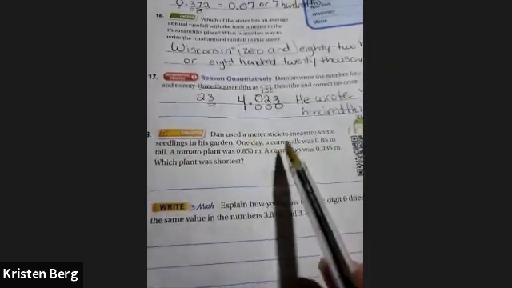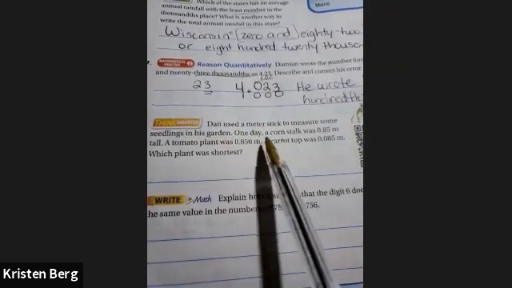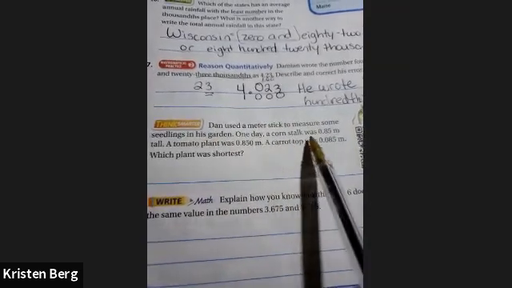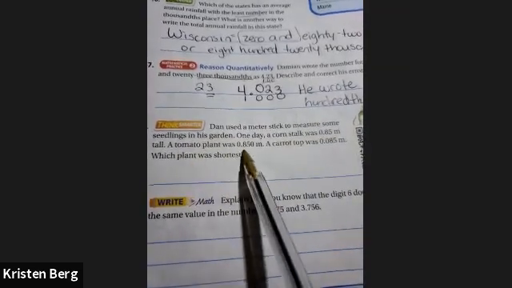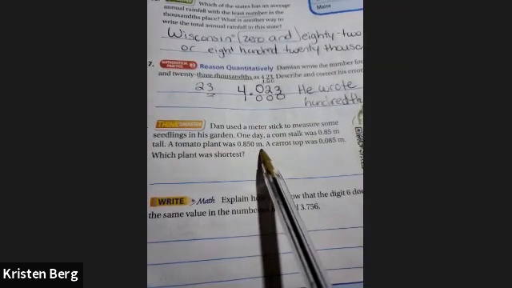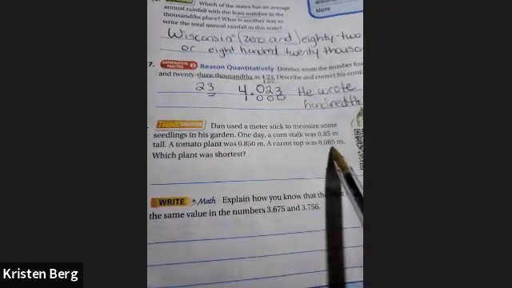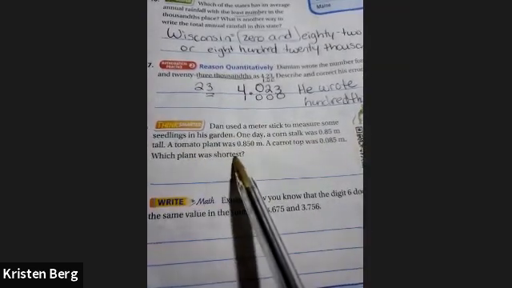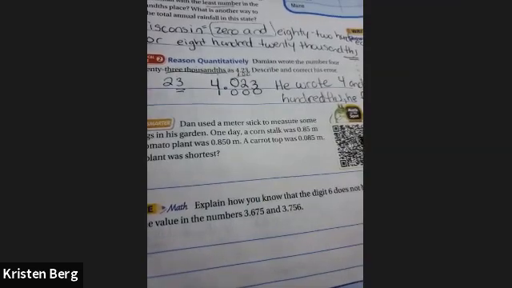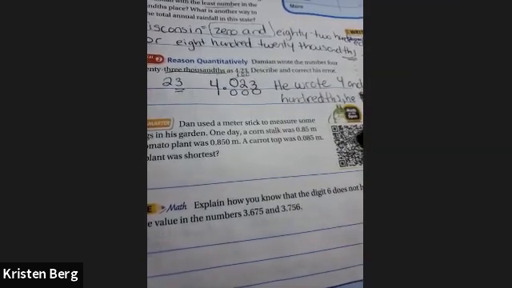All right, so next it says Dan used a meter stick to measure some seedlings in his garden. One day, a corn stalk was 8,500 meters tall, a tomato plant was 850 meters tall, and the carrot top was 85 thousandths meters. What plant was the shortest? All right, so this is actually going into what we're going to be talking about tomorrow, which is comparing decimals.